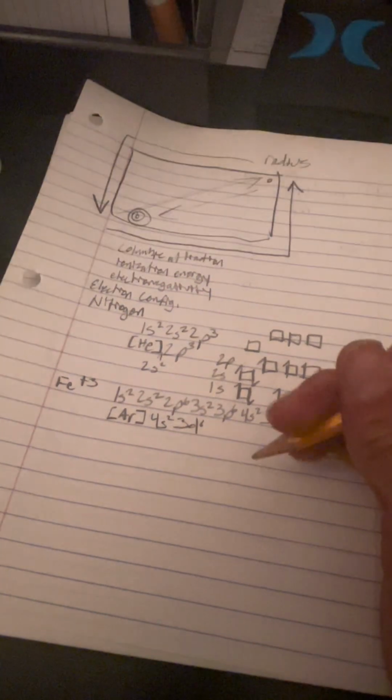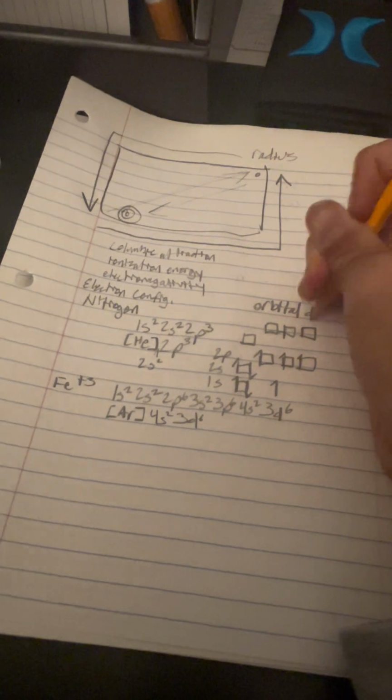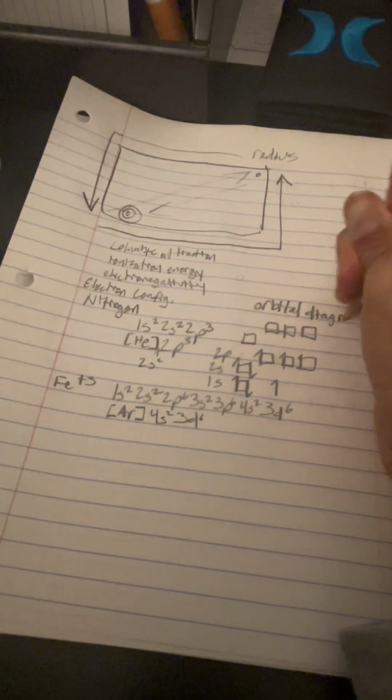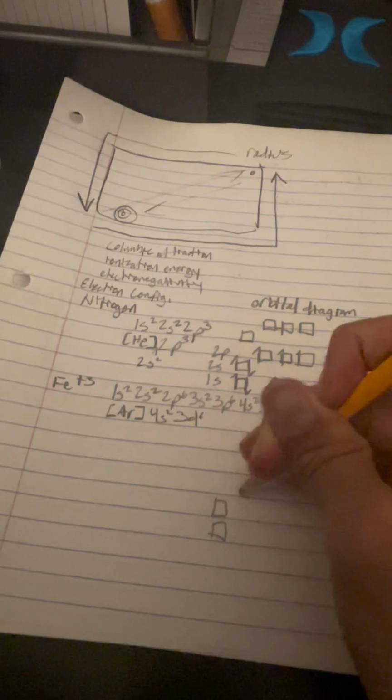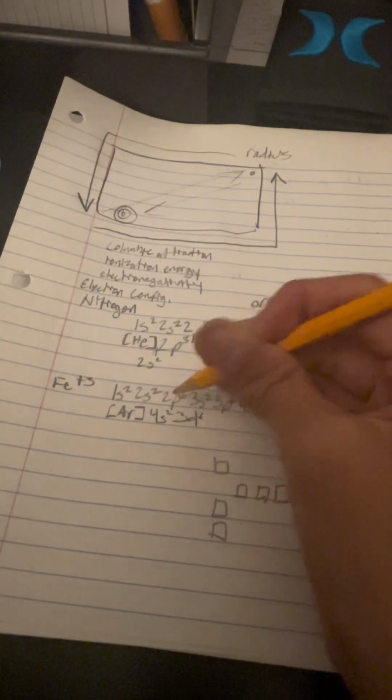So, writing the orbital diagram for this is square, 1, 2, 3, square.